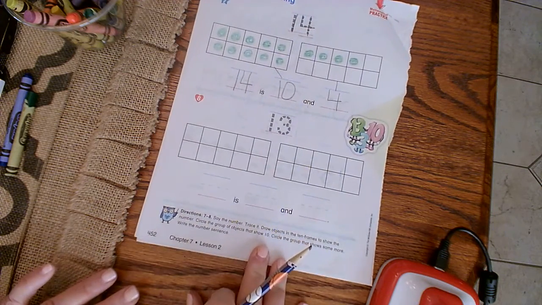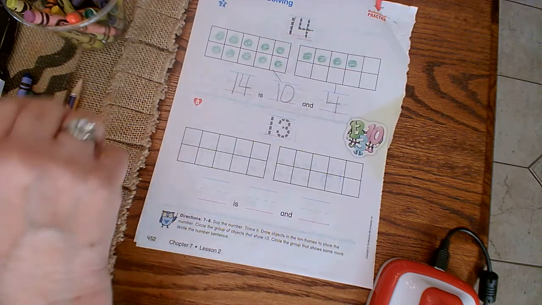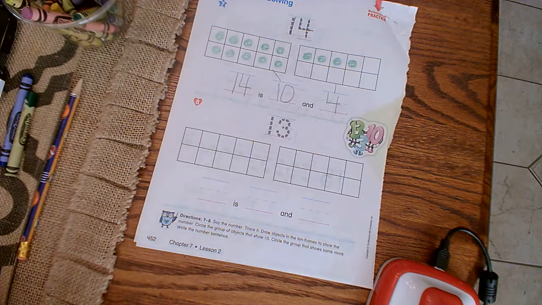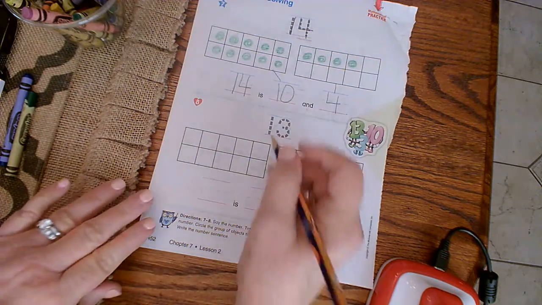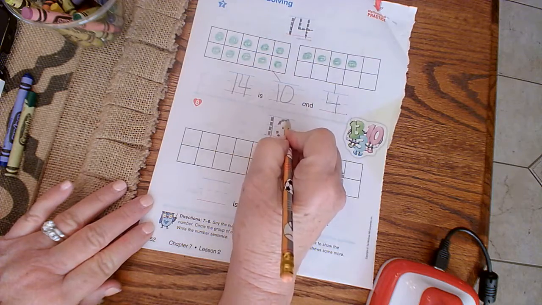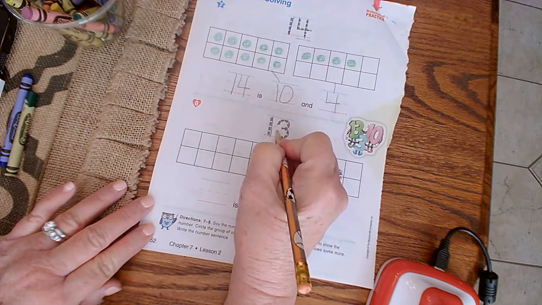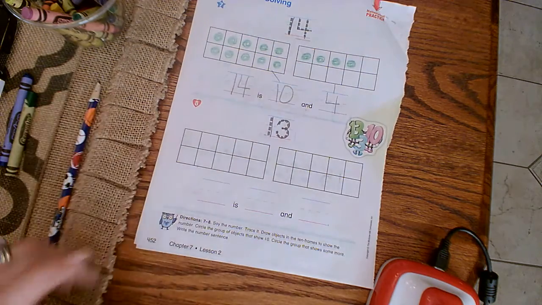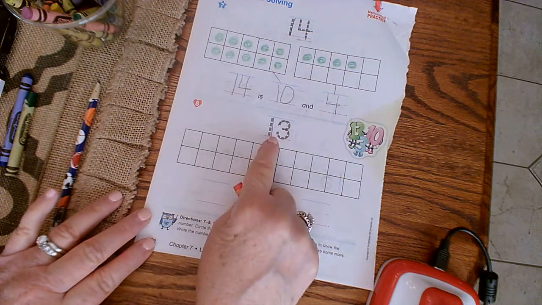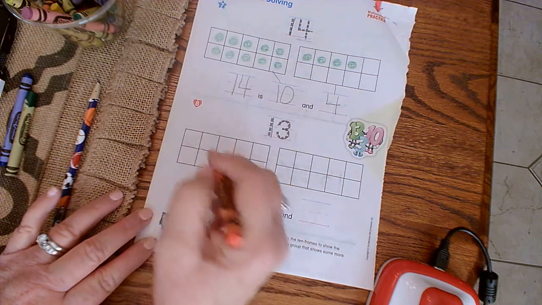All right, let's finish with number 13. Trace over our 13 neatly. Now in the first box, we know we have 10, so this whole box will be full.